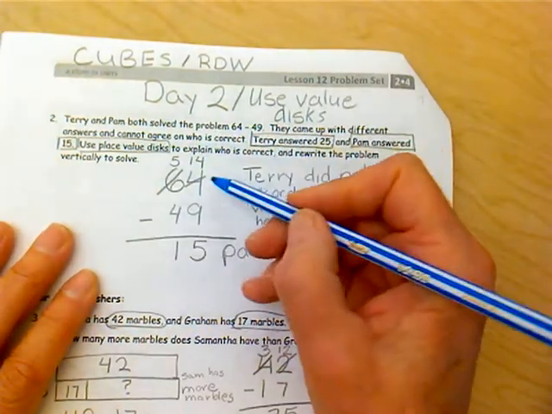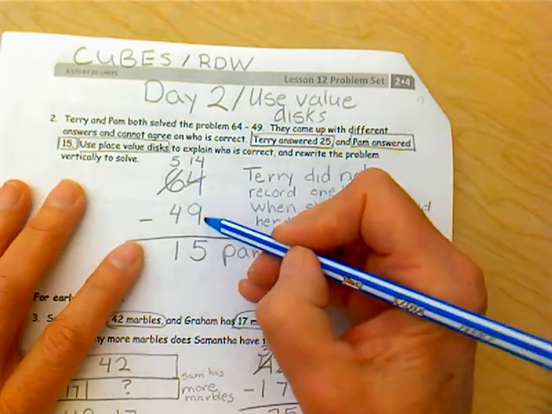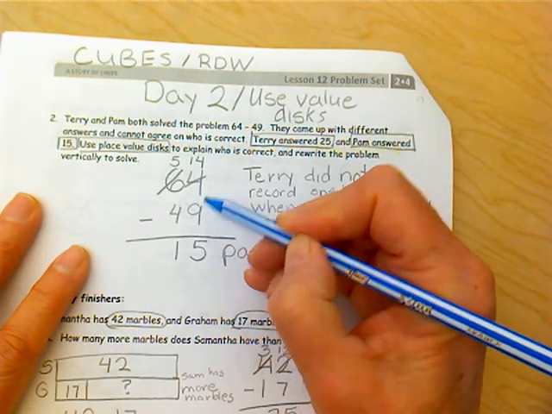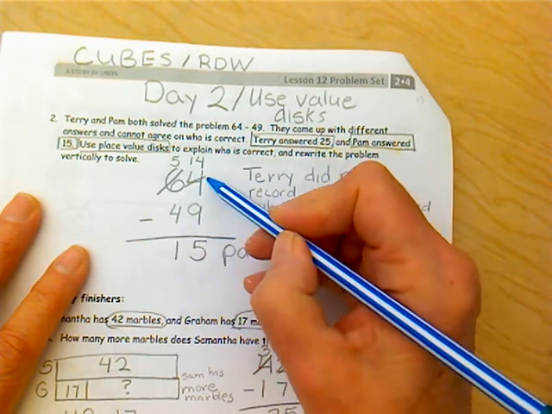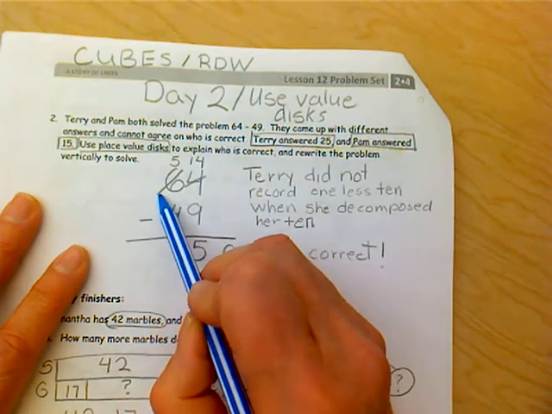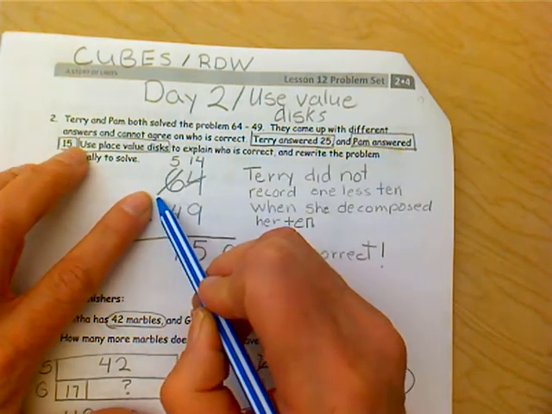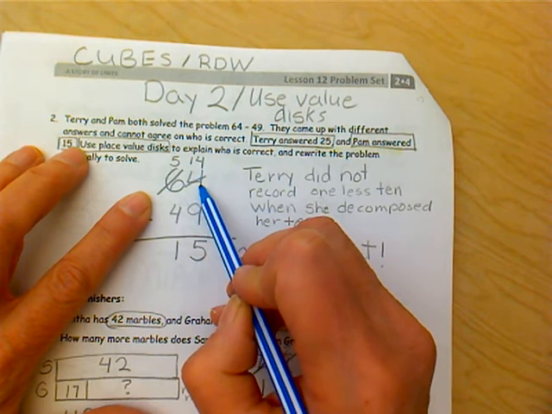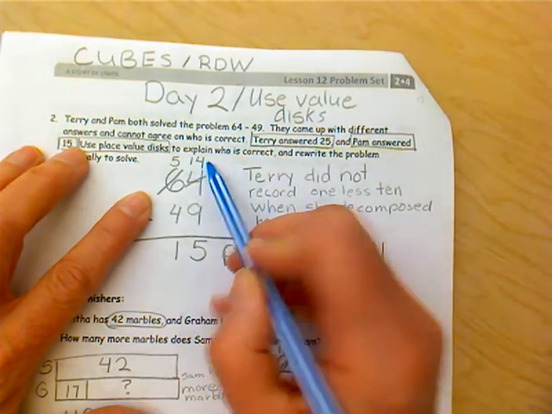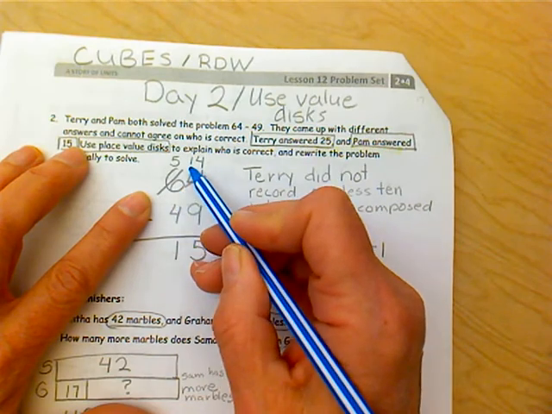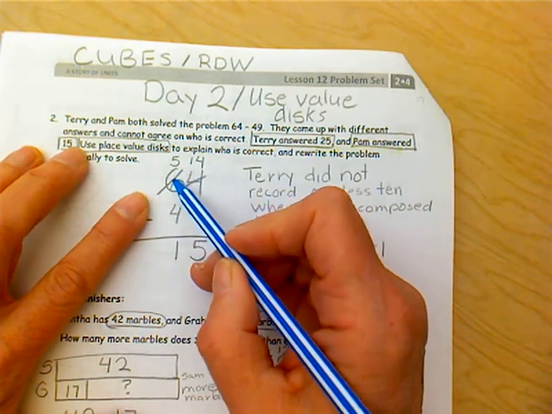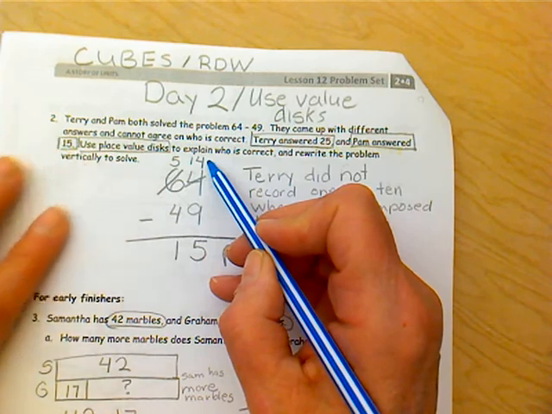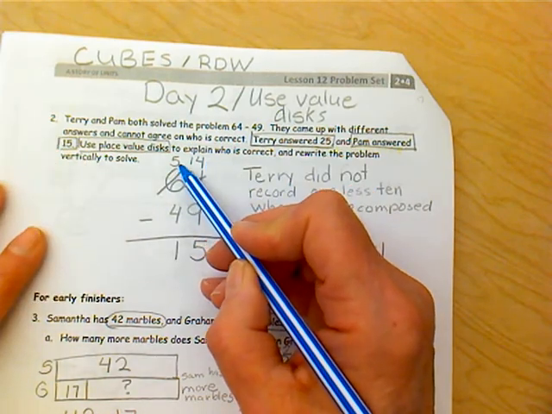So 64 take away 49. I cannot take 9 ones away from 4 ones, so I had to decompose a 10. When I decomposed that 10, I broke it into 10 ones and added it to the 4 ones that was already there. When I decomposed, I lost a group of 10. It went over here, didn't change the value, but now I only have 5 10s.